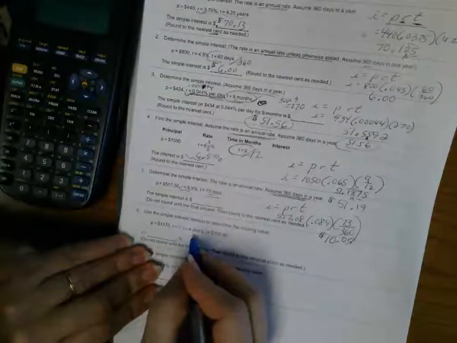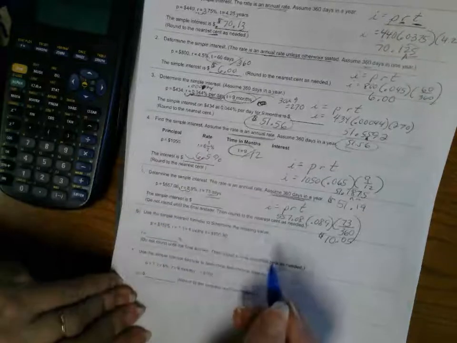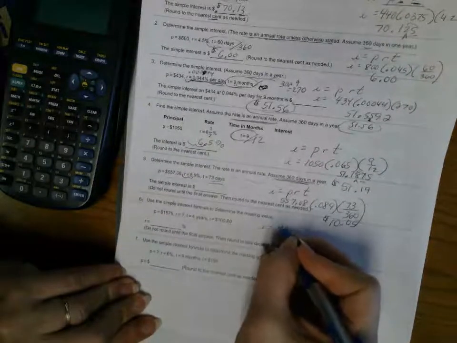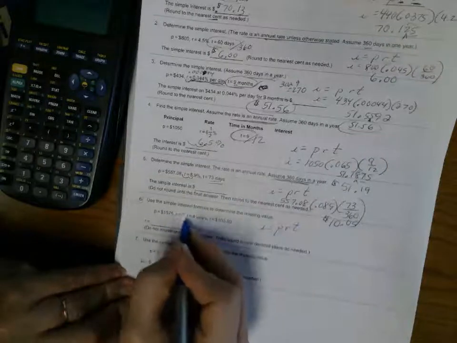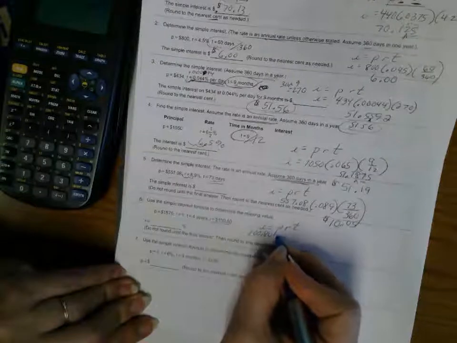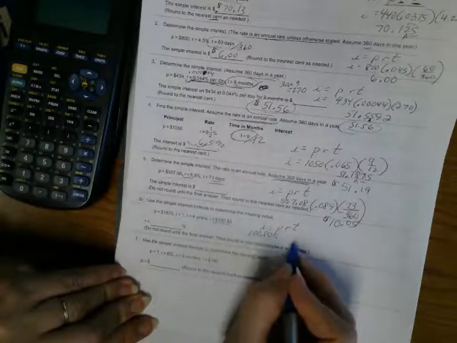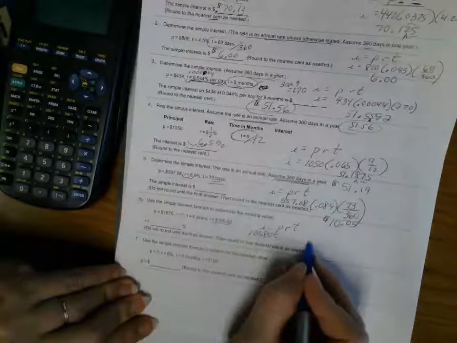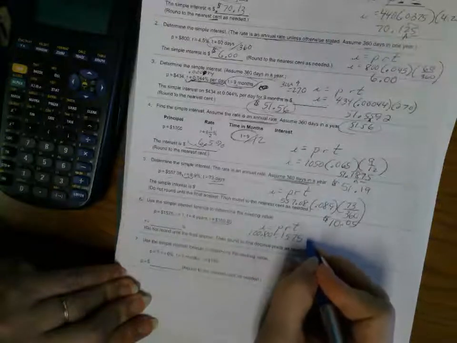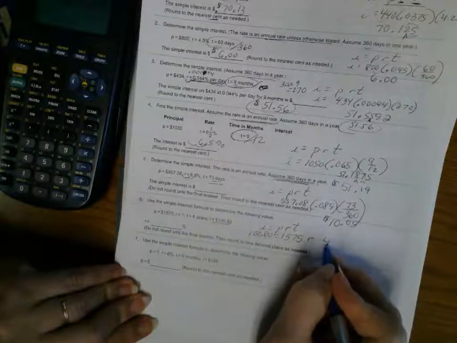All right. Now we're going to mix it up a little bit on number 6. Number 6, we're still using the I equals PRT formula, but this time we know what I is. I is given. So it's going to cause us to do a little algebra where we know the amount over here and we're missing a part on the equation side. We know the principal, 1575. We don't know the rate, and we know the time is 4 years.